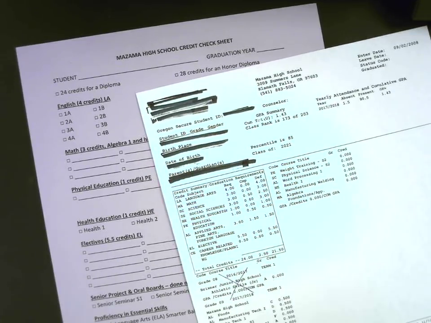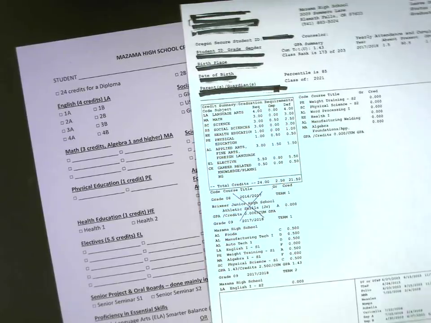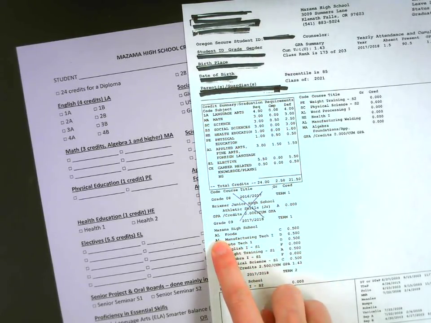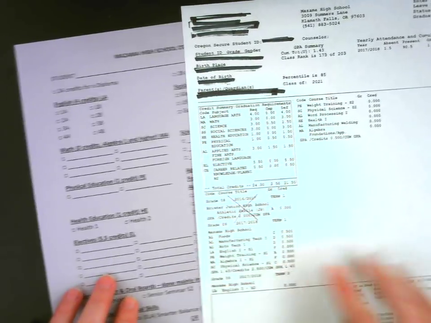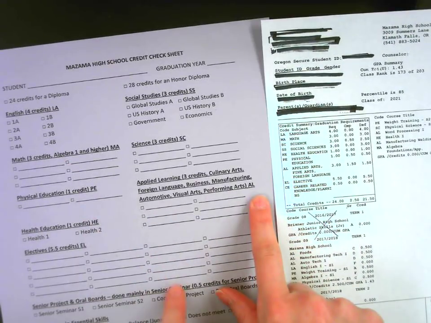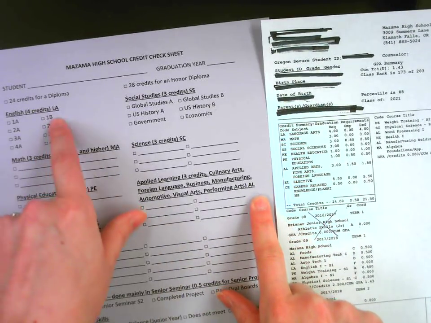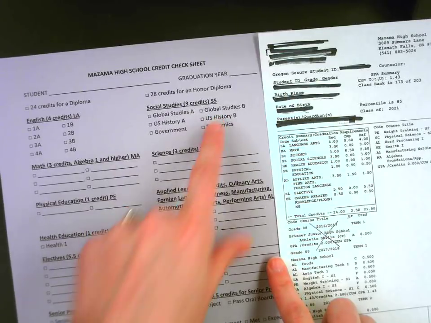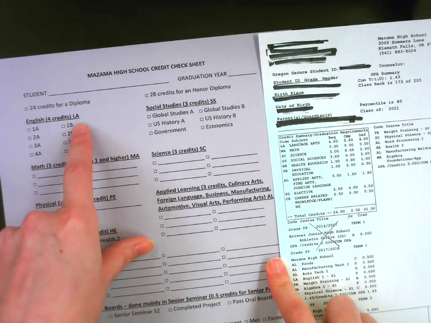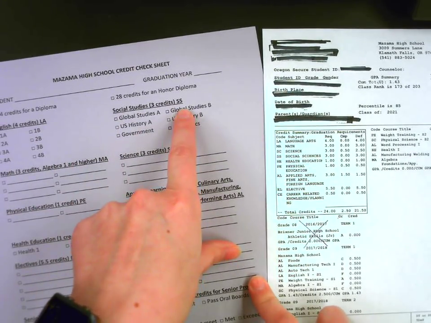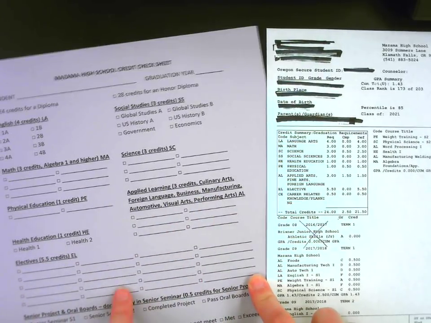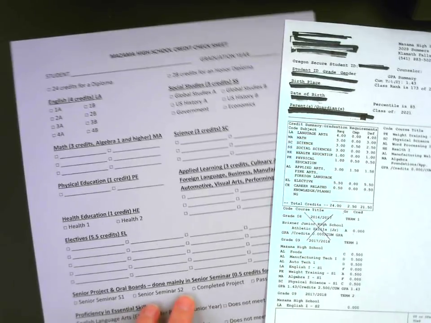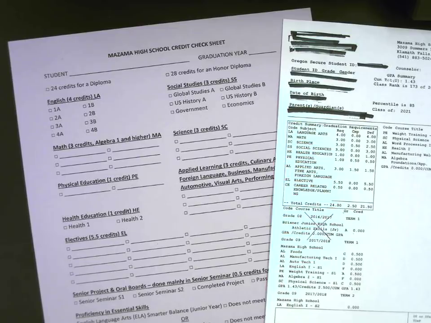So the first thing you want to do when you're completing your credit check sheet is look at your transcript and look at the little 2-letter codes that are next to each class, and match those up with the 2-letter codes from this credit check sheet. So you'll see each section has a different 2-letter code. English is LA, Language Arts, Social Studies, SS, and so on. Each section has that little code, and that's how you're going to check these things off on your credit check sheet.